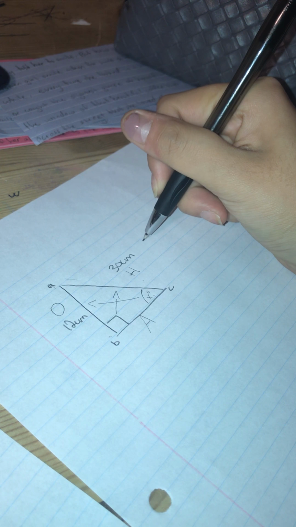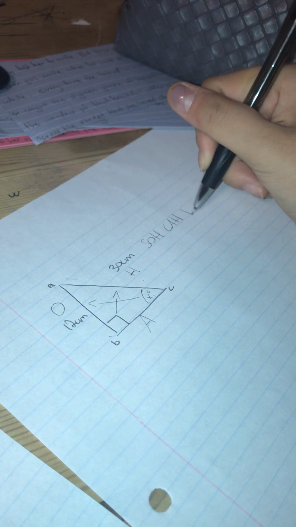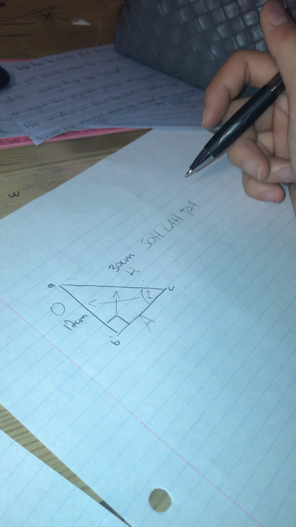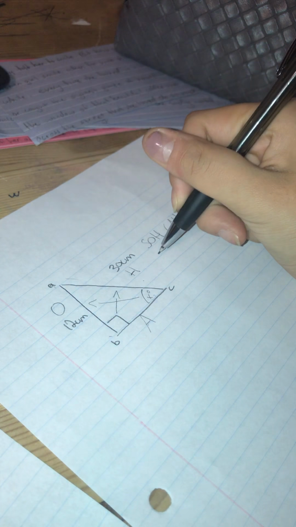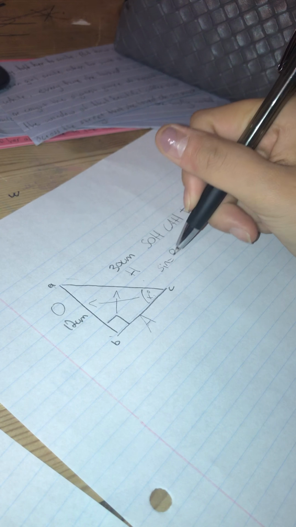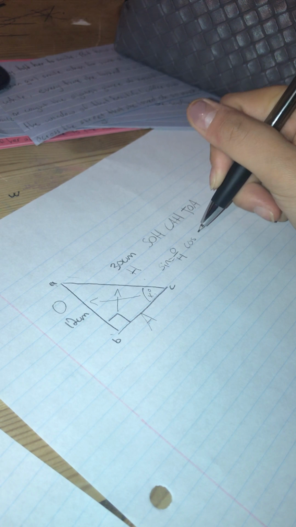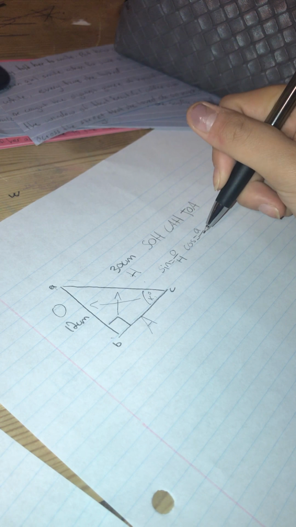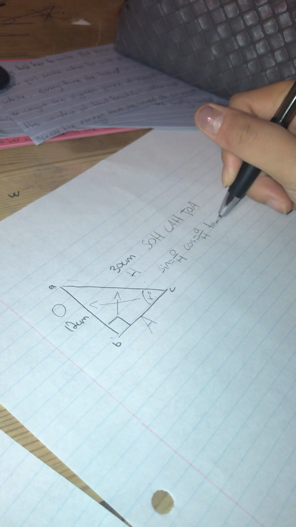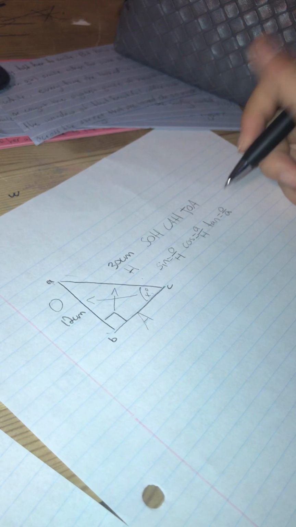Now we're going to write out SOHCAHTOA to figure out which ratio we're going to use to find this angle. And SO would be standing for sine equals opposite over hypotenuse. CA stands for cosine equals adjacent over hypotenuse. And then TOA stands for tan or tangent equals opposite over adjacent.